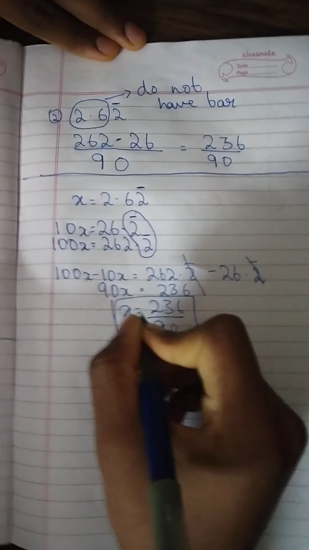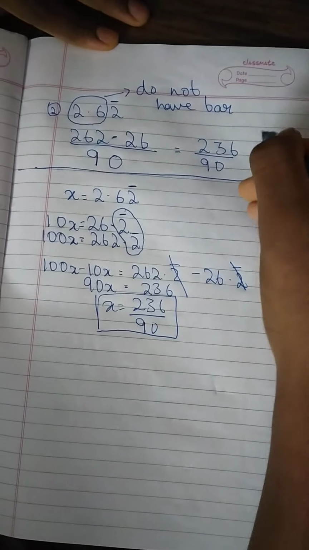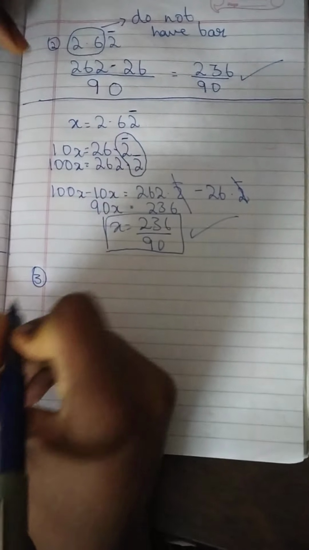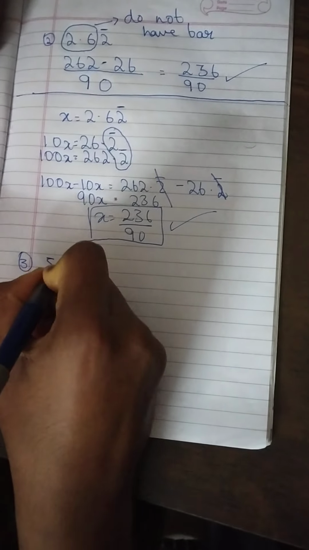So we got the same answer here also, 236 divided by 90, here also 236 divided by 90. So the answer is the same. So let's move on to the third question. 5.12 bar.